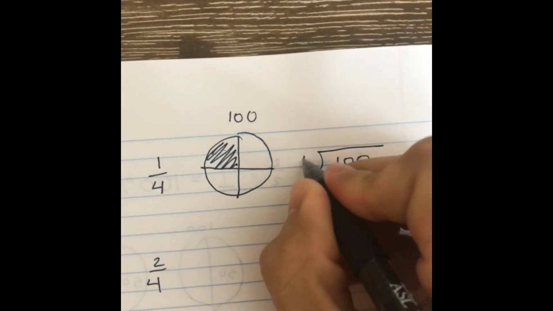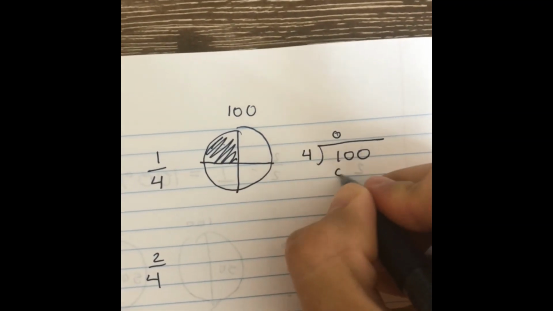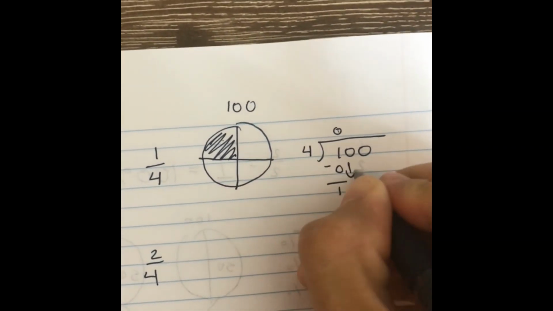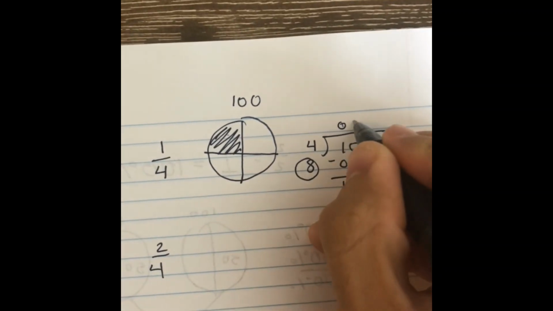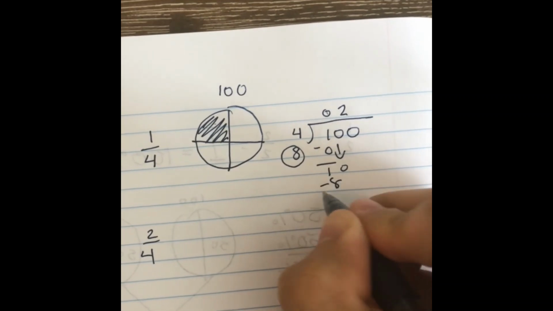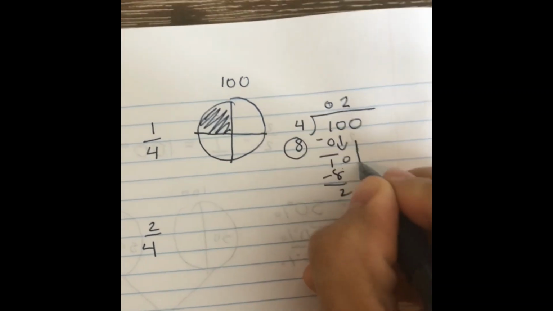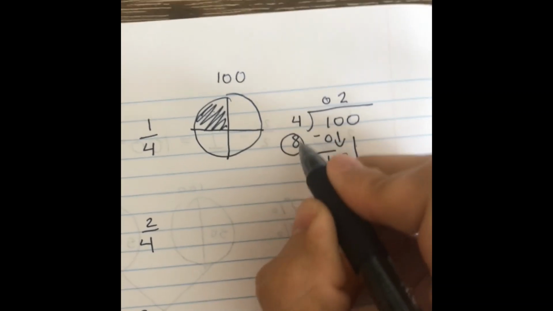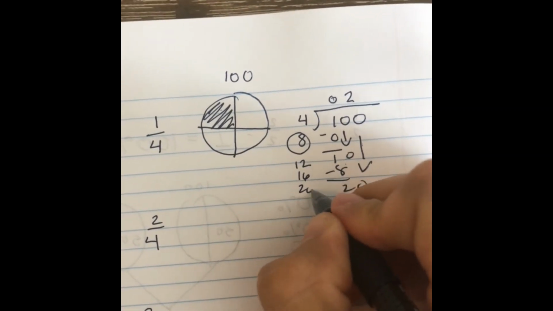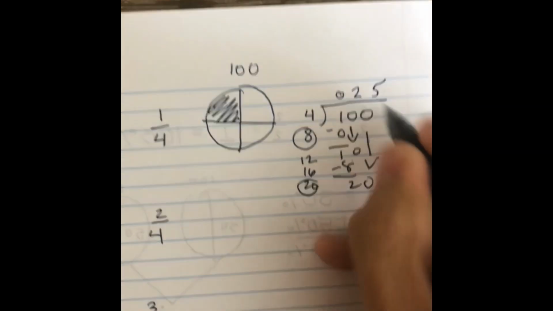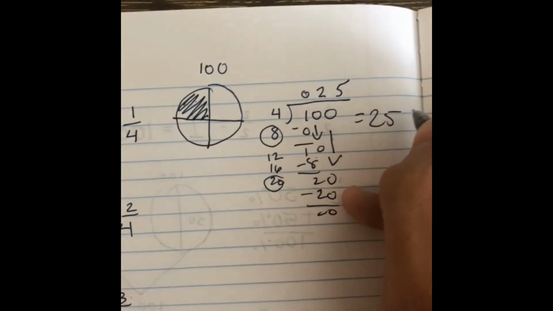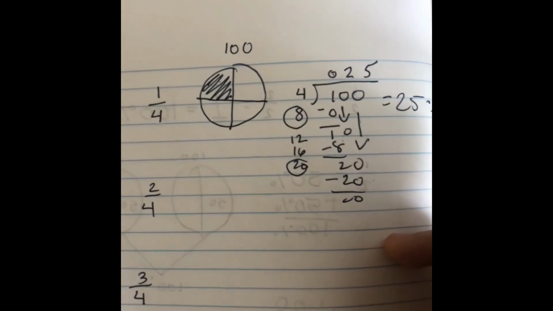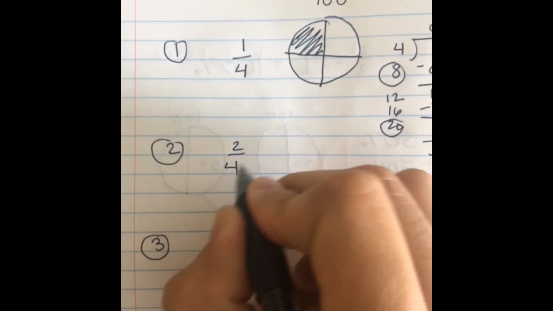I'm going to divide it into 4. 0 on top, 0 on the bottom. 4, 8. 10 minus 8 is 2. Bring down to 20. 4, 8, 12, 16, 20. That's going to be 5. That's going to be 20. Nothing left over. This one's 25%.